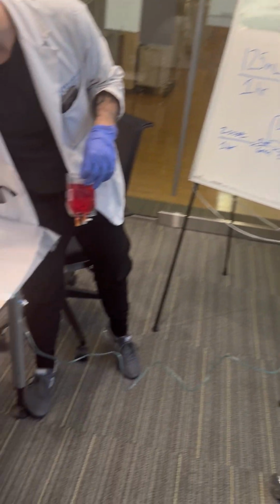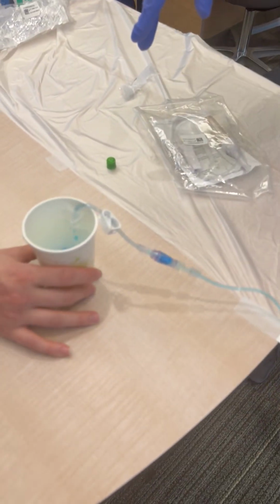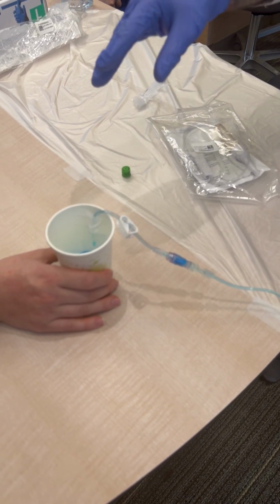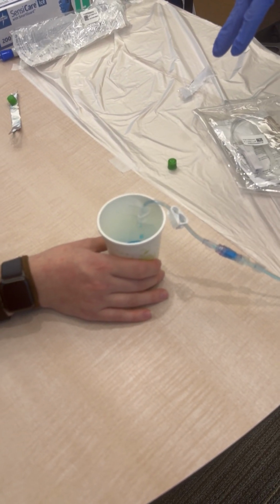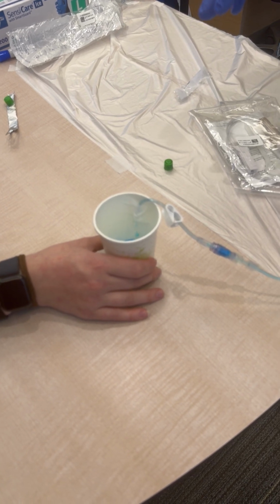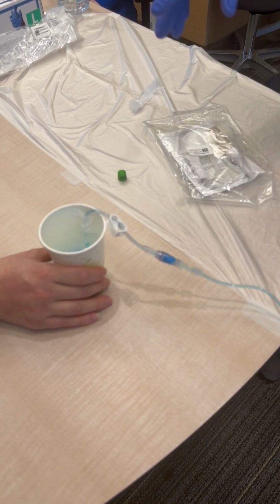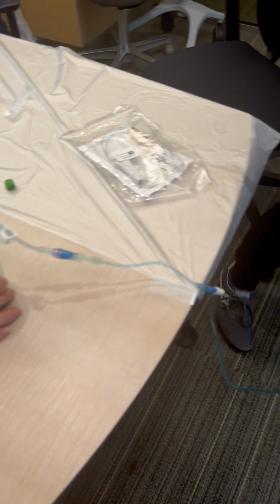I come back and check my patient. How's that feeling for you, Gabby? Fine. Good. How's the IV feeling? It's not stinging or anything like that? No. Is it a little cold for you? A little cold. A little cold? Okay. I'll get you a warm blanket after I get out of here.